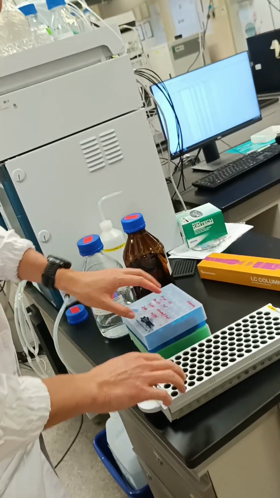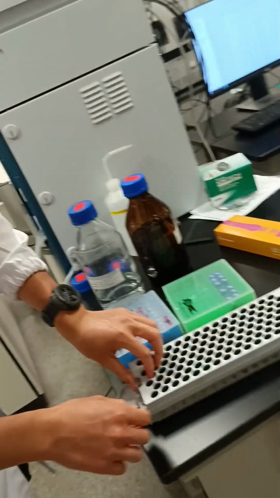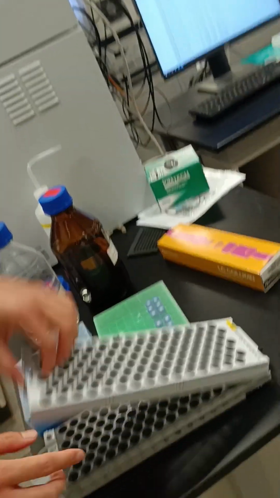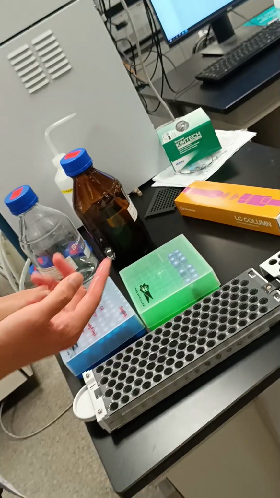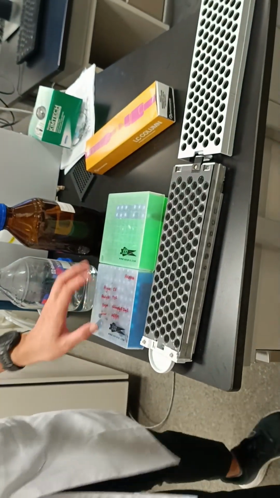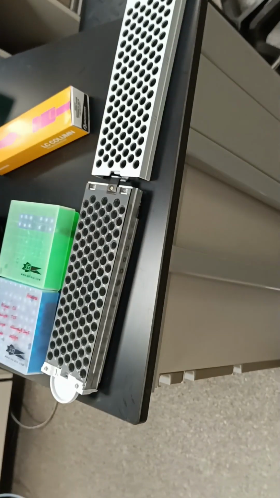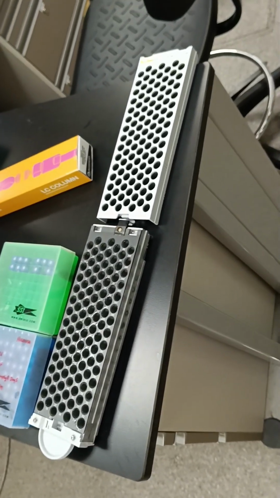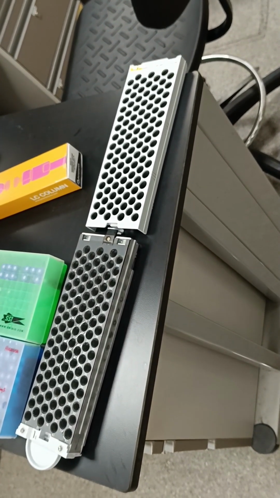So this is the rack, 105 vials. What I have to do is just load it according to the sequence that I keyed in just now. So these are my samples, and I have my blanks and QC here as well.